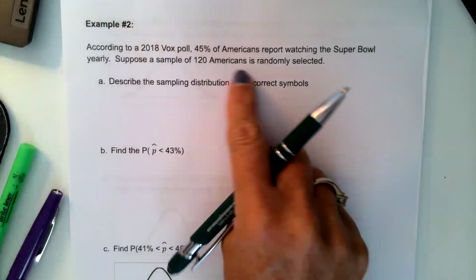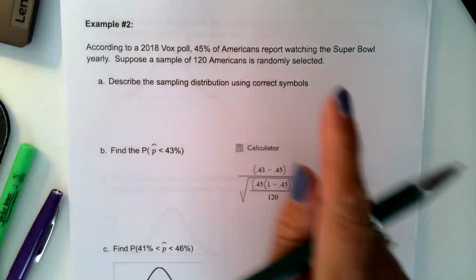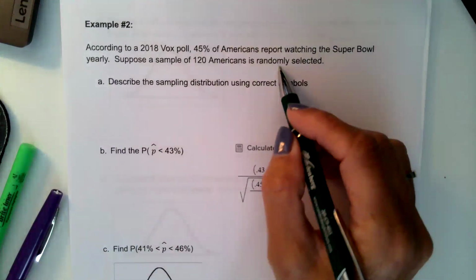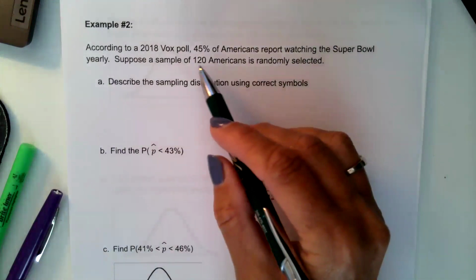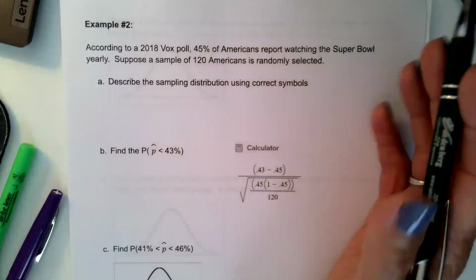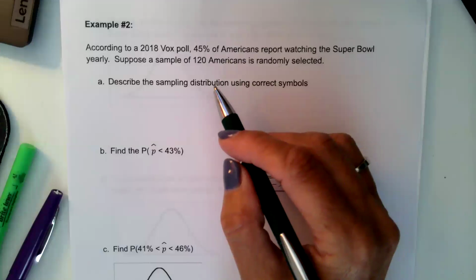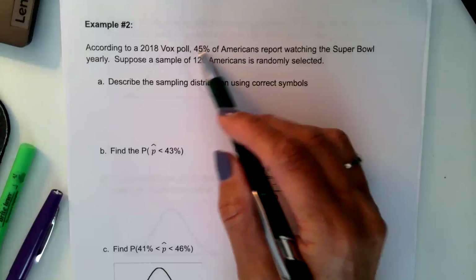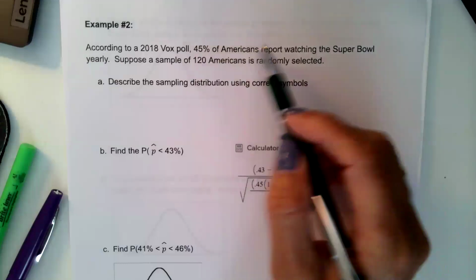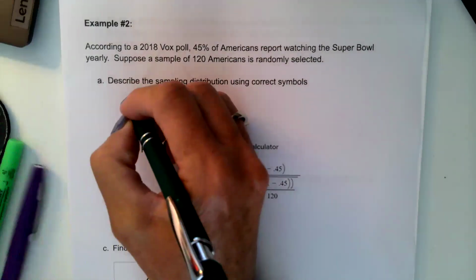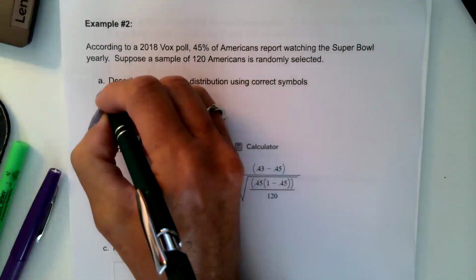So because we're going to trust that our three things have been met, it was a random sample. If we took 20 times 120, we would definitely have enough Americans to cover that. And if we took our n, 120 times 0.45 times 0.55, that would be bigger than 10. So we can say that our sample is approximately normal.